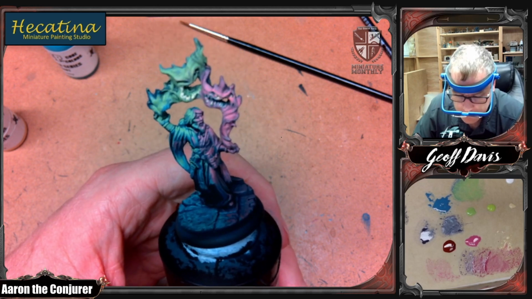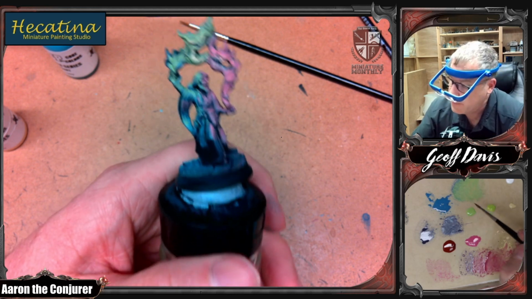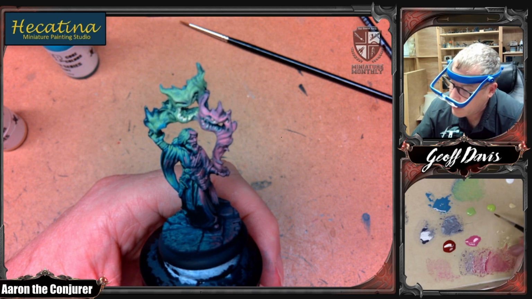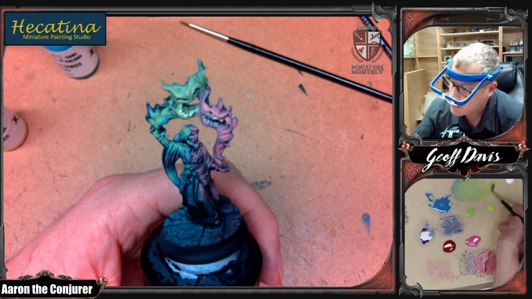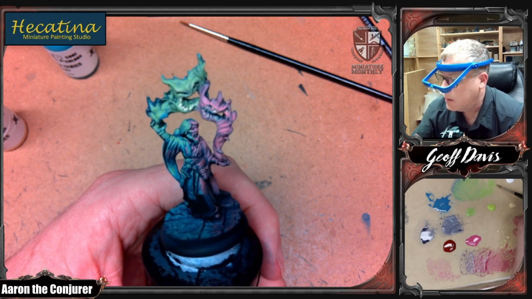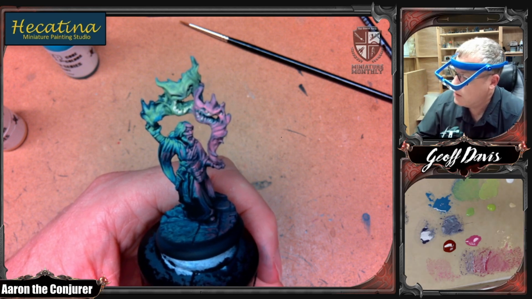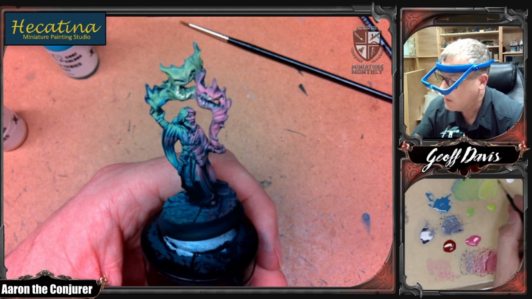Okay, now let's keep going on the green. So now what we're going to do is grab just straight pale green. Okay, and we're going to add the yellow into it to lighten it, and a touch of moth green or whatever, lime green. If you don't have any lime green, just add like sun yellow or something to it.